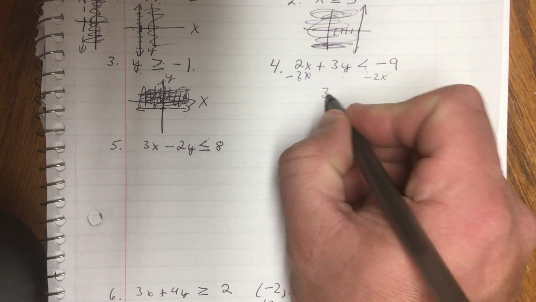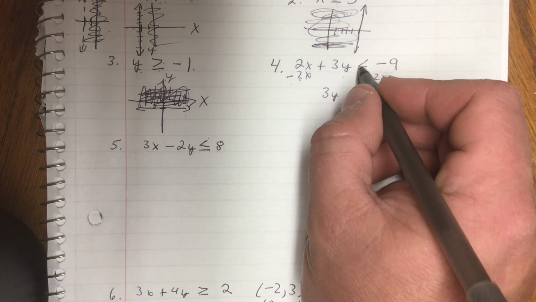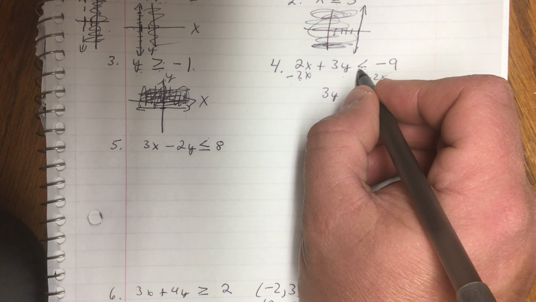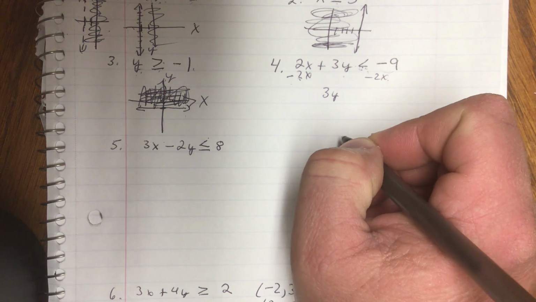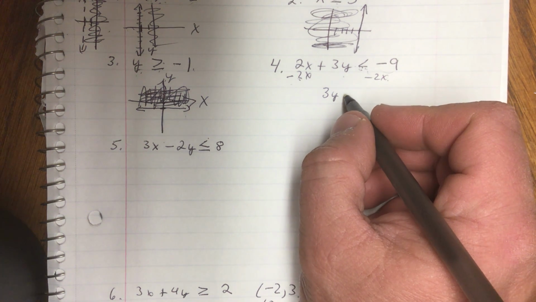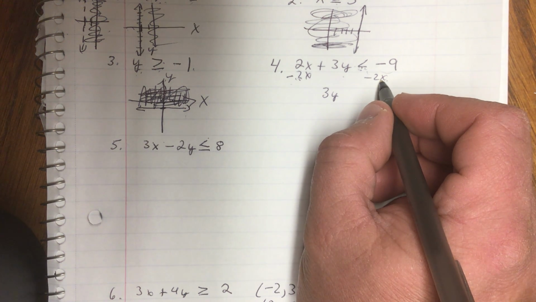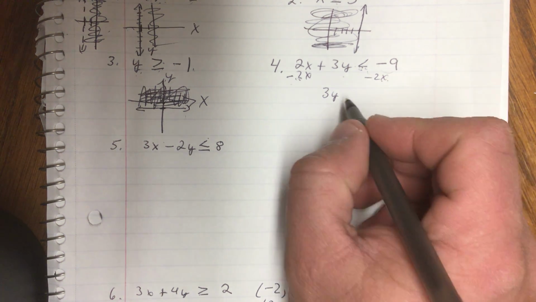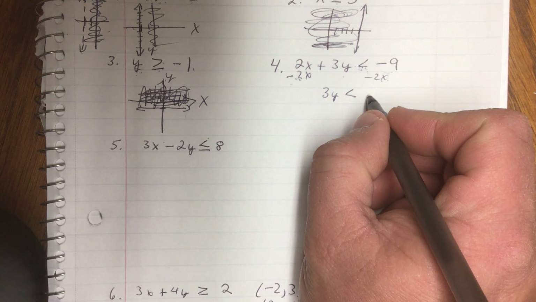That leaves 3y. Don't change this when you subtract. Only change it if you divide by a negative. That's something you might want to write in your notes. Only change the sign of the inequality if you divide or multiply by a negative value. And here we're just subtracting. That's not dividing or multiplying by a negative value. So therefore I leave the inequality alone. Leave it as less than.